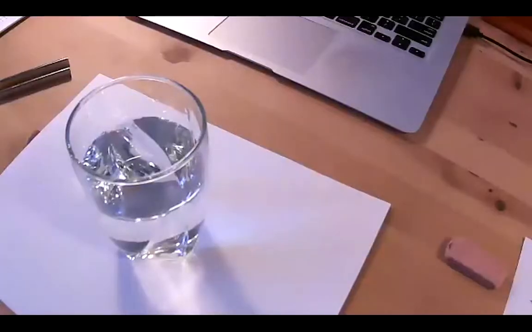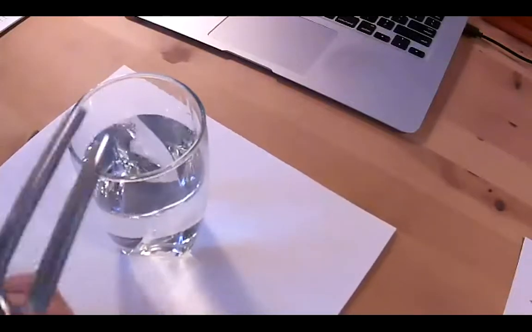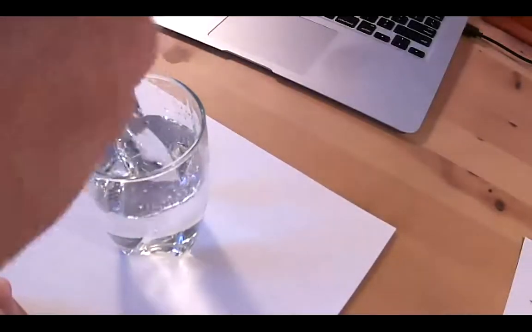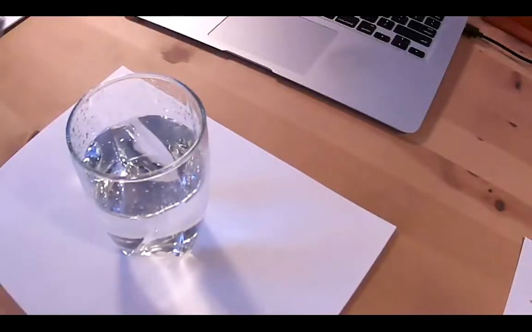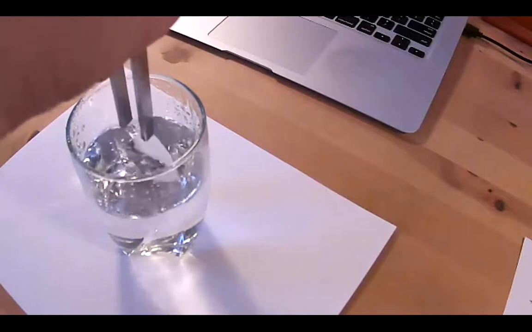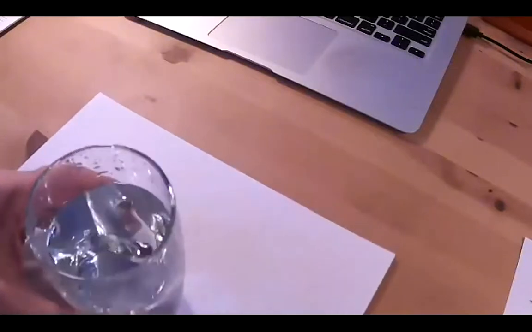Where's the mouse? Man, I wish you guys were in my room. So let's see how well we can see this. So if I strike it, see what happened to the water? Okay. Got sprayed everywhere.